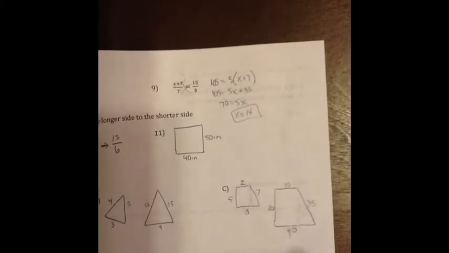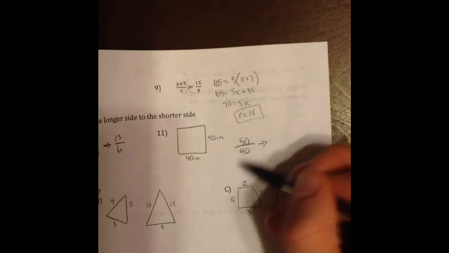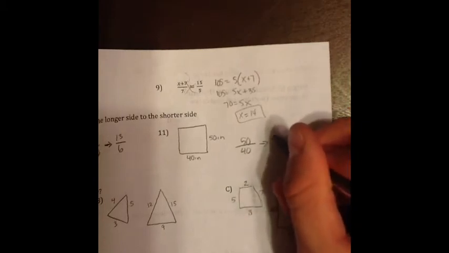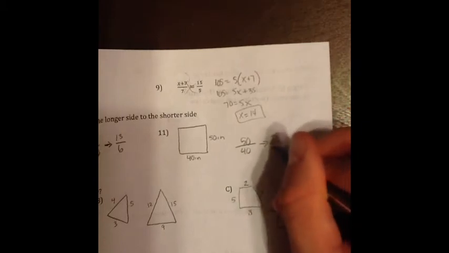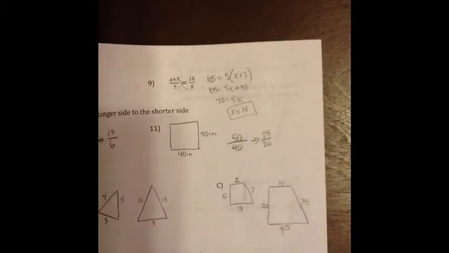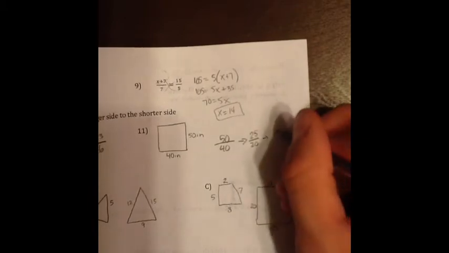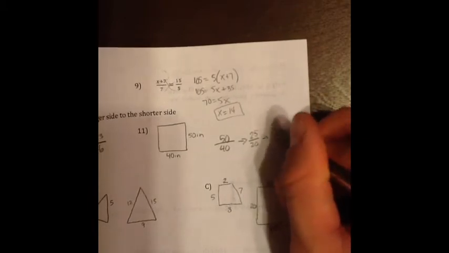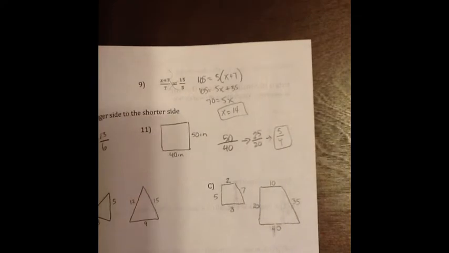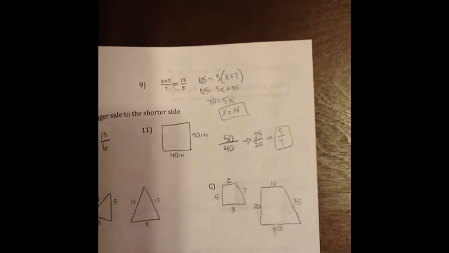Number 11, we want the longer side, which is 50, to the shorter side. I'm just going to simplify this, dividing everything by 10. Maybe you divided it by 2 to start with. Fine. You get down to 25 out of 20. Keep going. Divide by 5, and you get 5 out of 4. And that's as simplified as we can get. So there's a 5 to 4 ratio between the longer side to the shorter side.